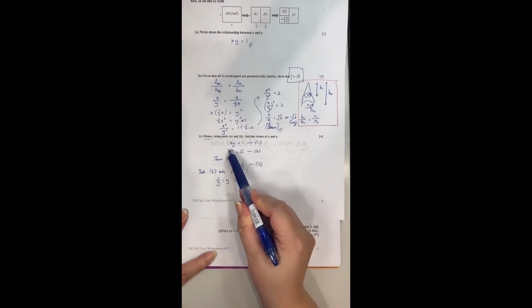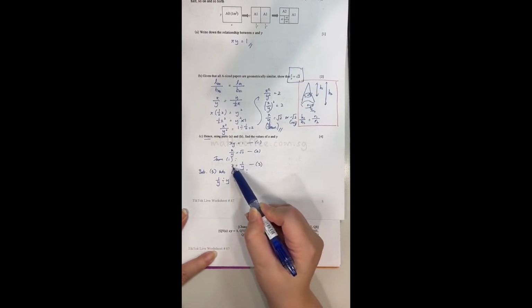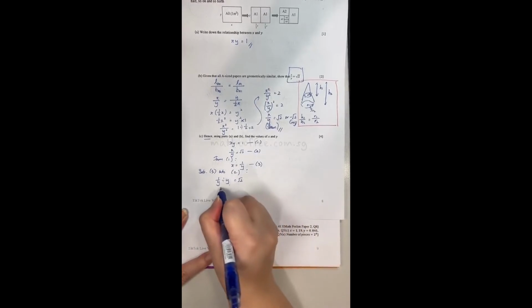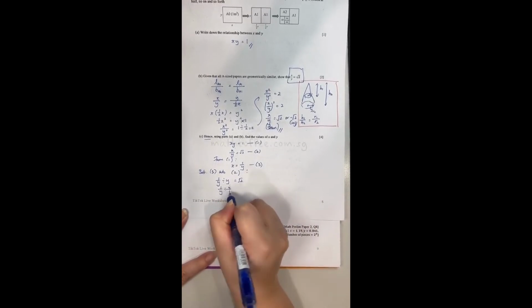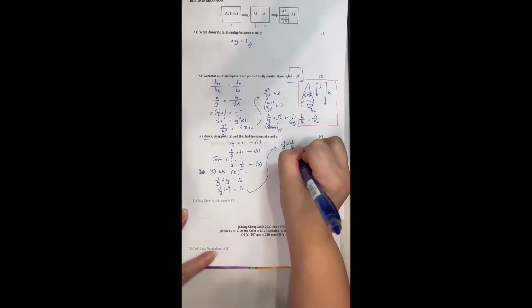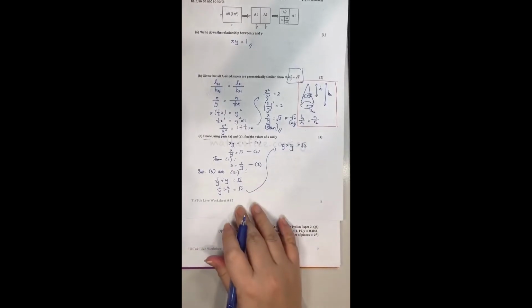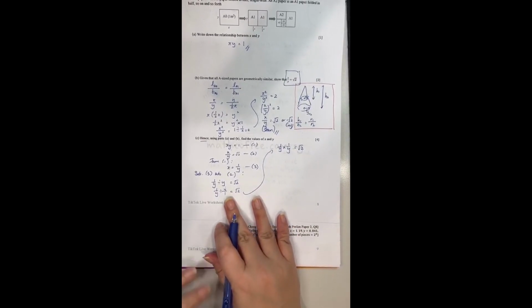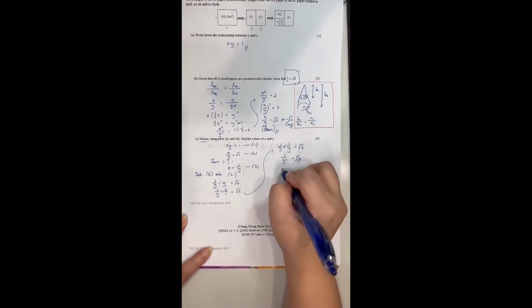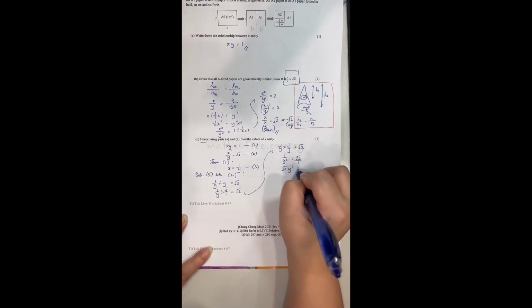See, this is X divided by Y. And I replace my X to become 1 over Y. That is why 1 over Y divided by Y, I write it as this. Which is 1 over Y times 1 over Y equals square root 2. So 1 over Y squared equals square root 2. You can put it as over 1, cross multiply, you get square root 2 times Y squared equals 1. Y squared equals 1 over square root 2.